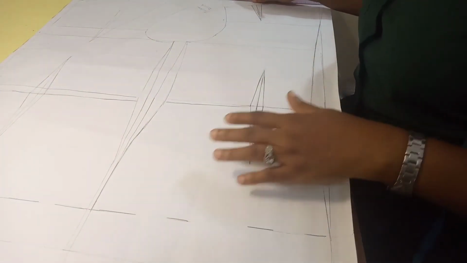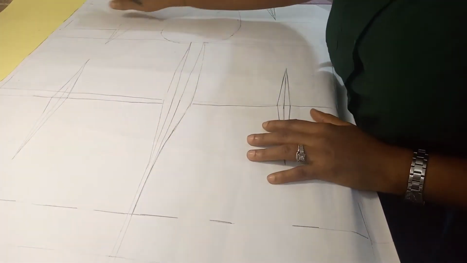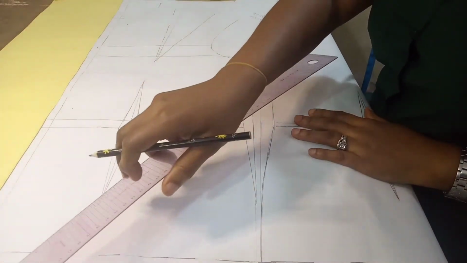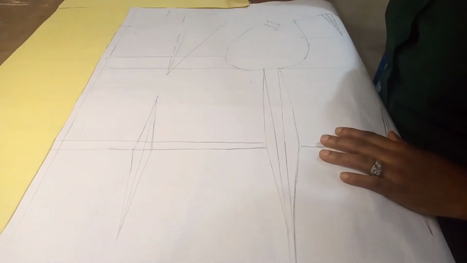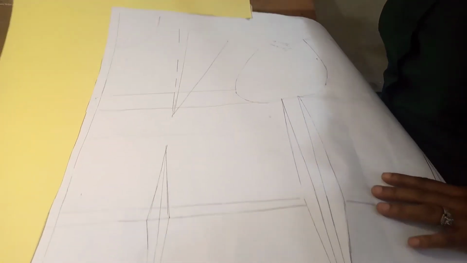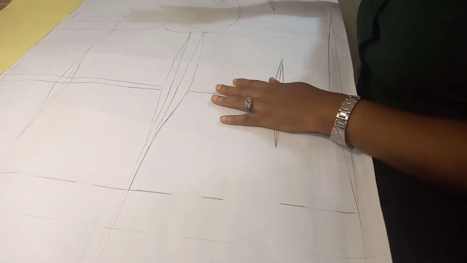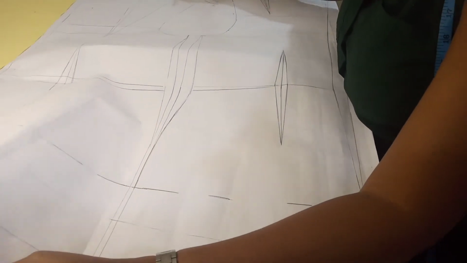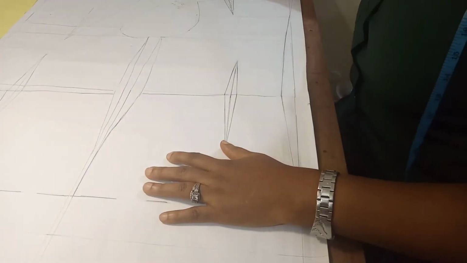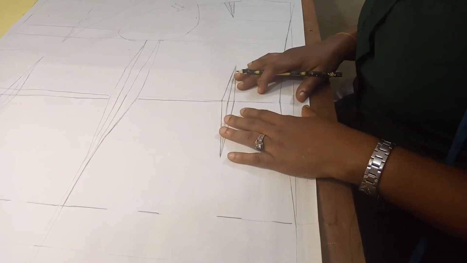The first thing you're going to do, like I said, is trace out your bodice block. Then at the center front, add additional paper at the center front and at the top of the pattern. This will be used for your wrap and your collar. So that's that for the tracing of the paper of the bodice block.